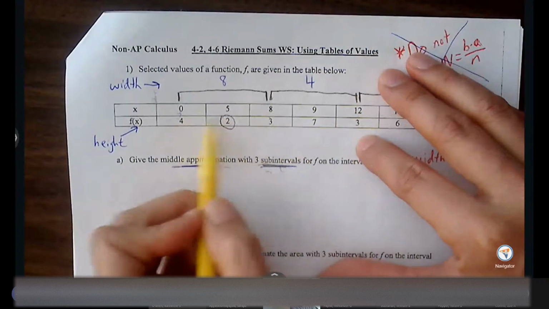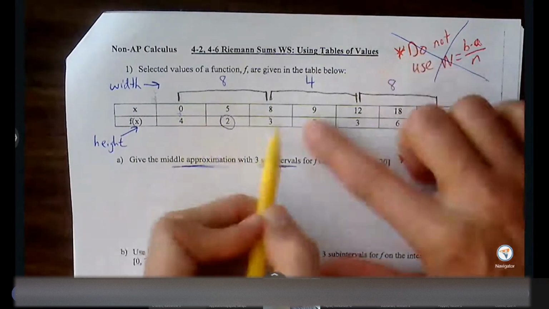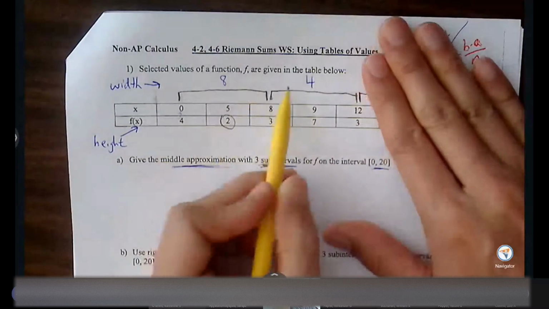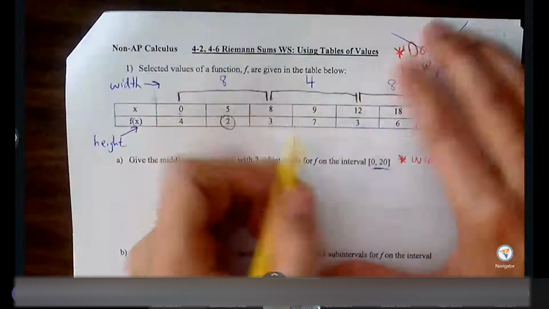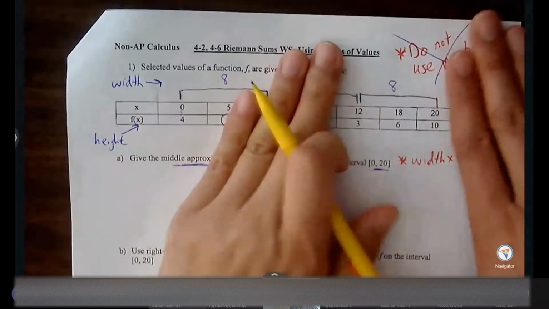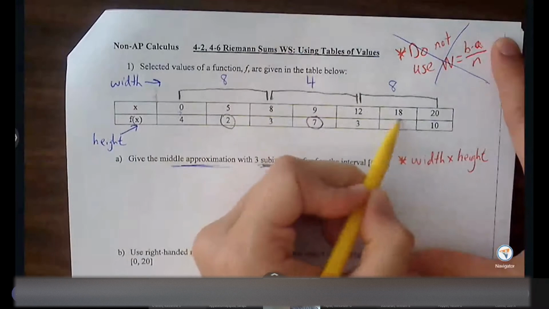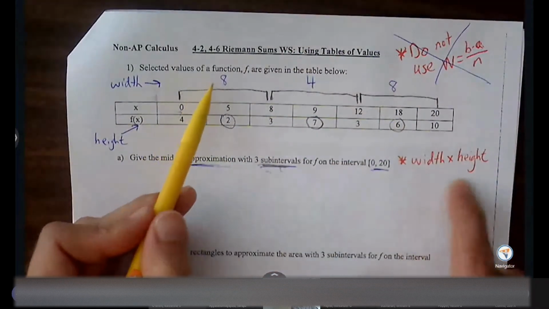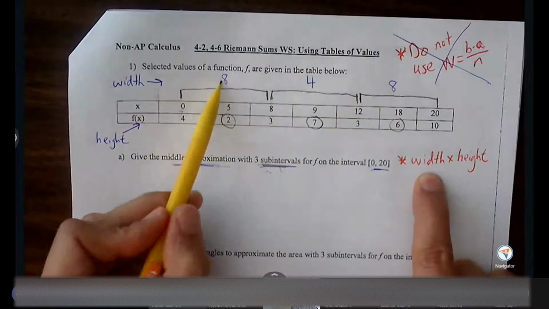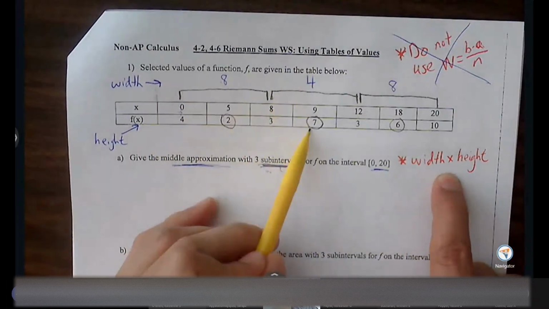And we're just using the table of these values. We're not going to create any other information than what's provided for us. So for my second subinterval, I see the middle y value is 7. And for my third subinterval, I see my middle y value is 6. So now I have everything that I need in terms of the width and height. First rectangle, width times height. Second rectangle, width times height.